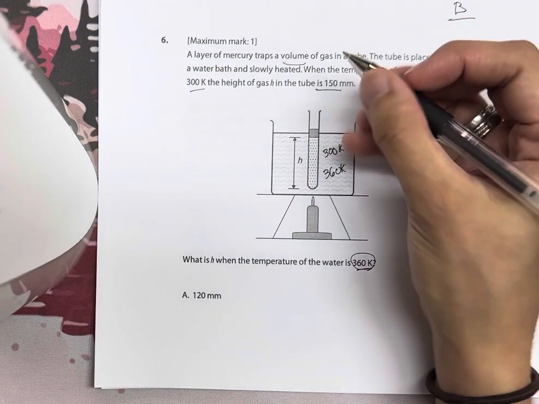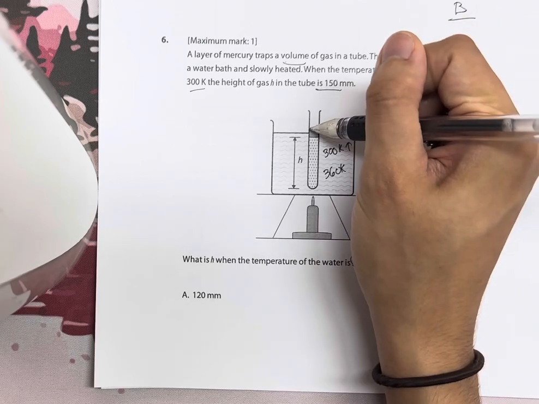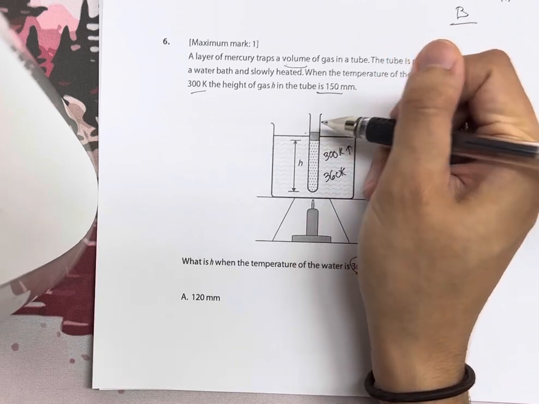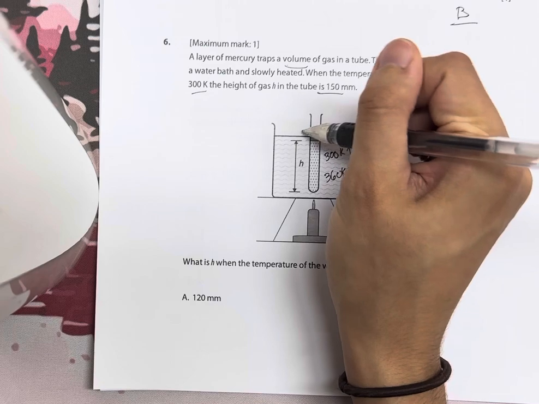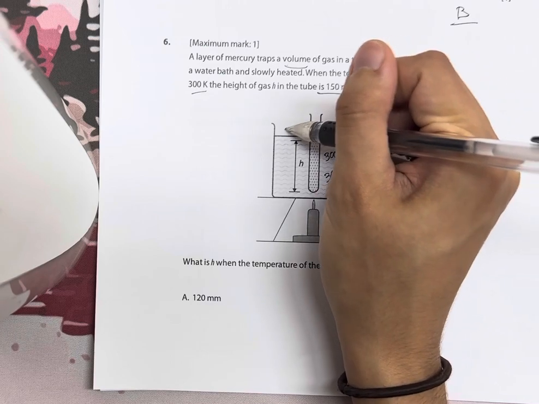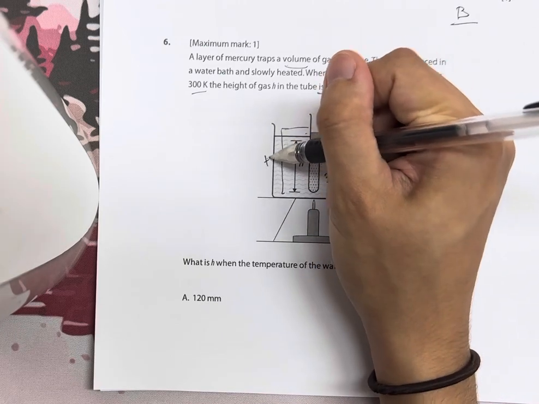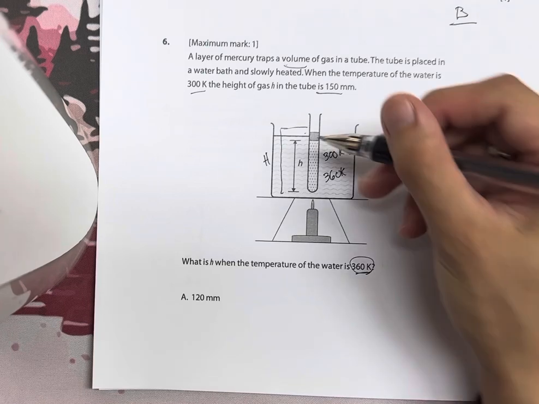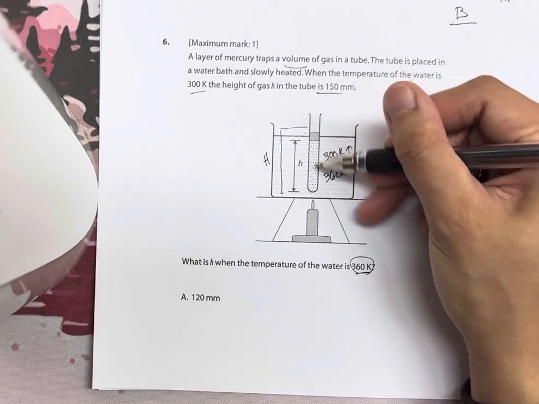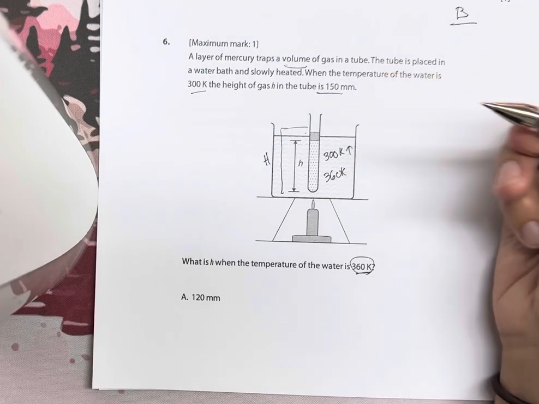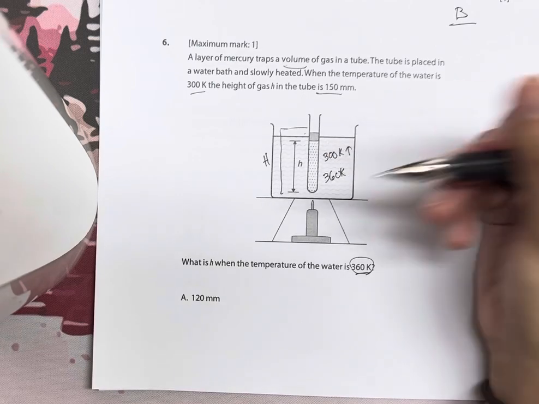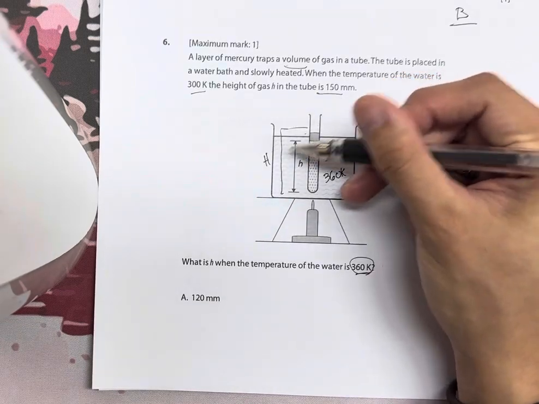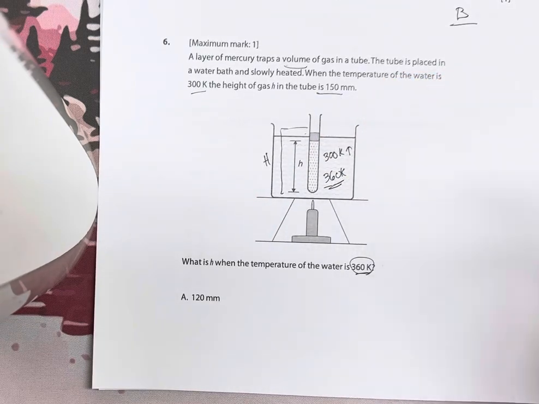That's actually shown by the shaded part here, or you can just extend H, whatever that new height is going to be, as this layer of mercury goes higher. What will that be when your temperature is now 360 Kelvin?